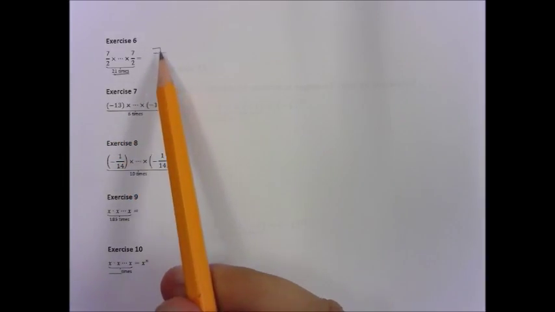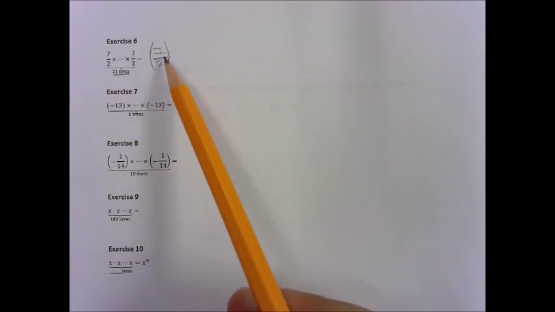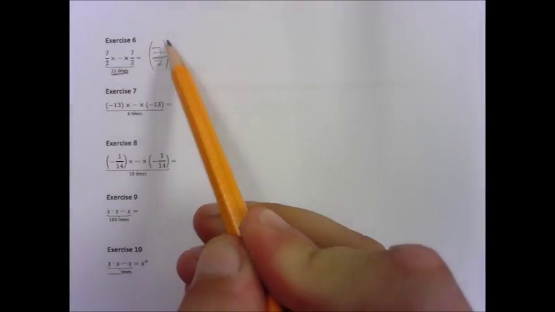So our base here is 7 over 2. Now this is another place where we can actually use our parentheses. It would actually help out quite well. So if we have 7 over 2, how many times is that being multiplied together? 21 times, so we raise that to the 21st power.